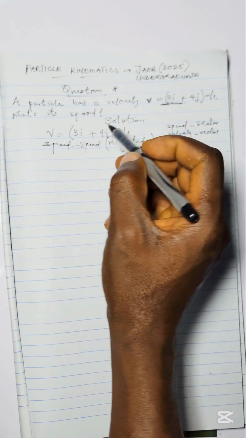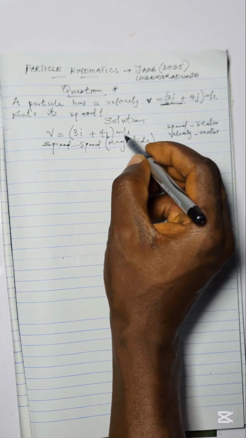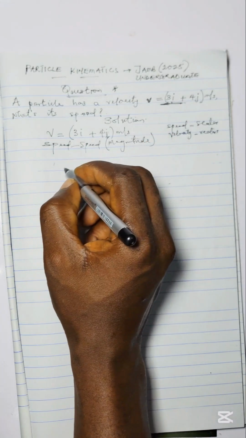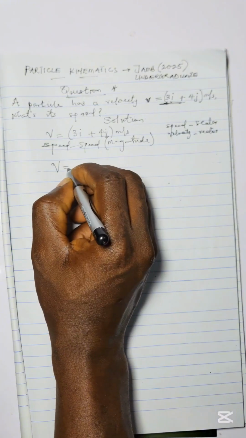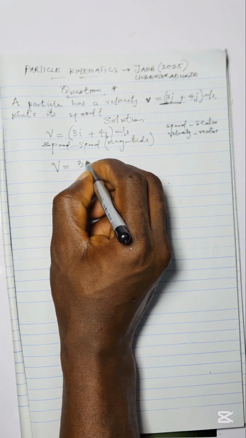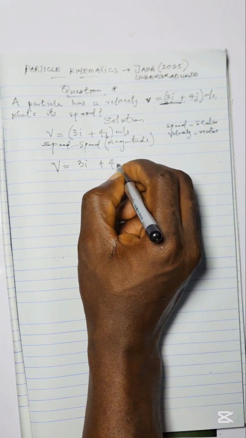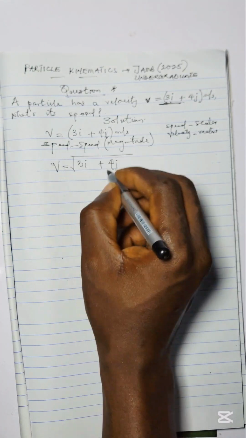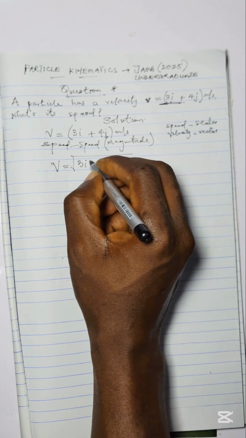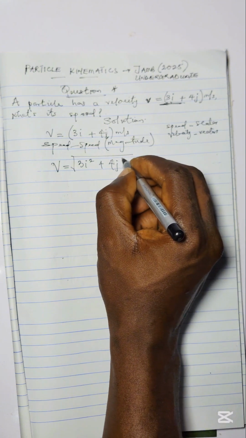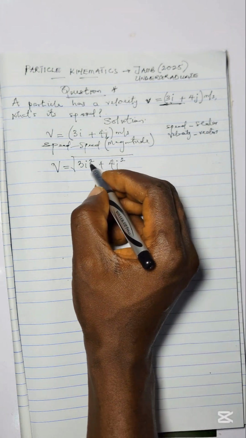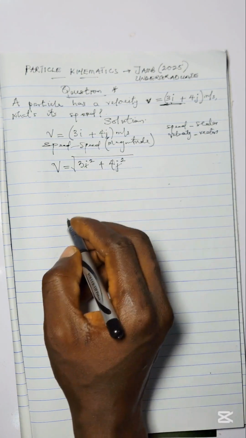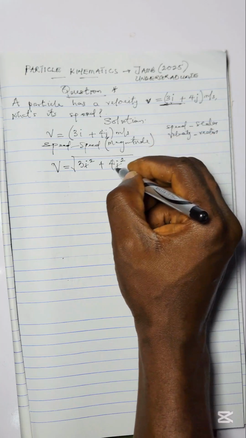How are we going to calculate magnitude from a vector? When you have v is equals to 3i plus 4j like this, what you're going to do is square each component, add them, and find the square root of the resultant. When you're doing that, you remove these directions because you are looking for magnitude. Direction is not important.